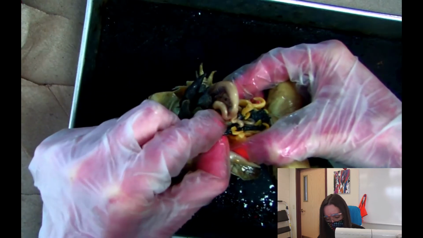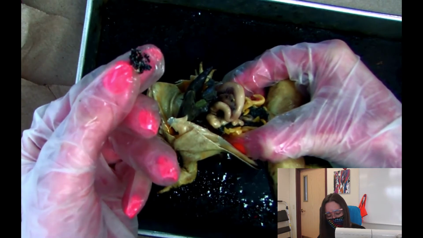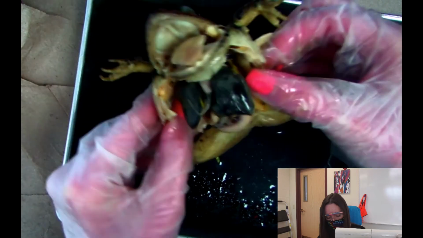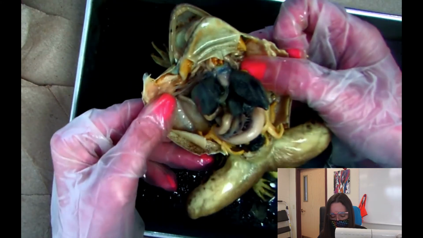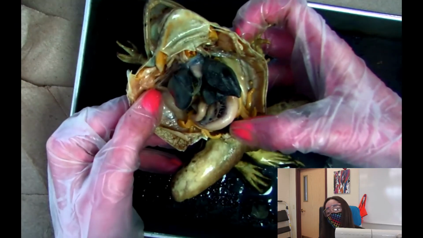Here, I'll kind of pull some of it out. But this peppery stuff, these are eggs. So, this frog has not released their eggs yet. But I'm going to try my best to show you all the parts. You will not be quizzed on the eggs because not all frogs have eggs.